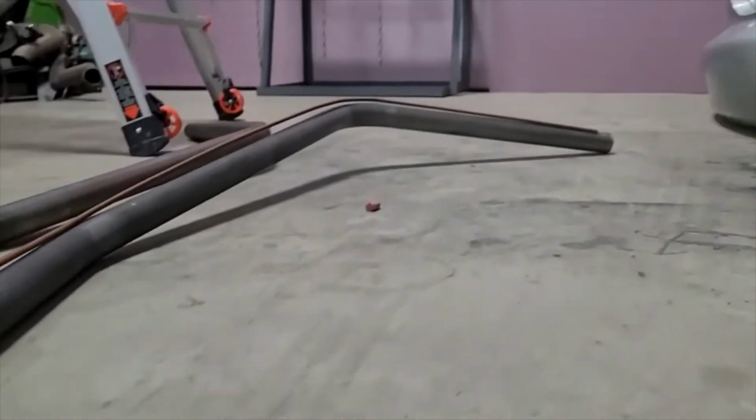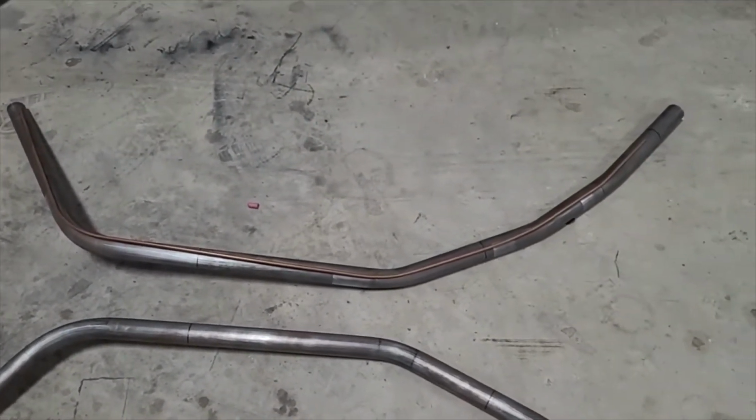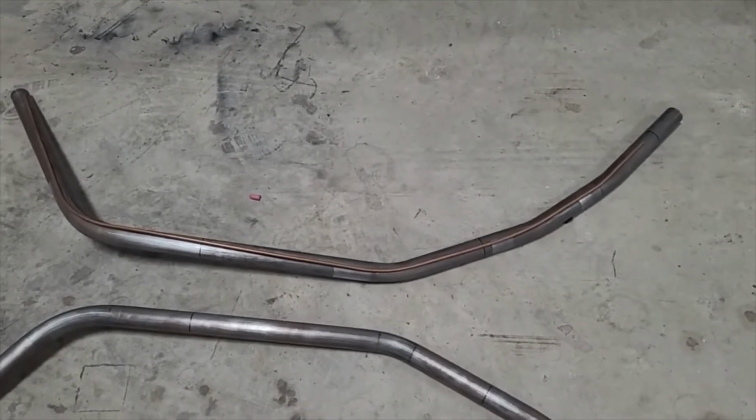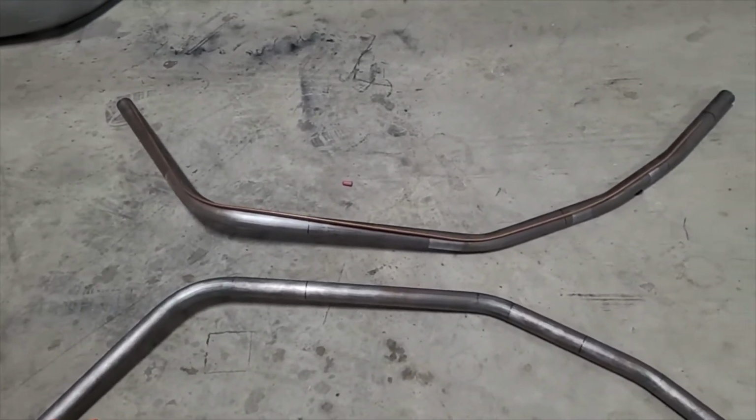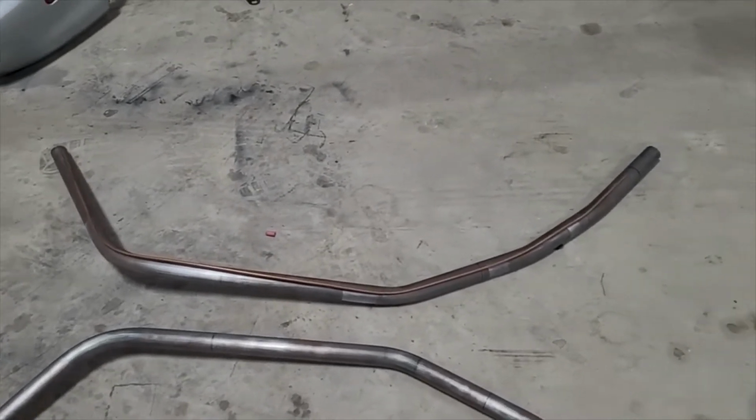So you can see, it looks real close. I'm pretty happy. That turned out nice. And like you saw from the dimensions, our execution on this was pretty good as well. Everything's really close to what it was designed to be, as it was actually manufactured.